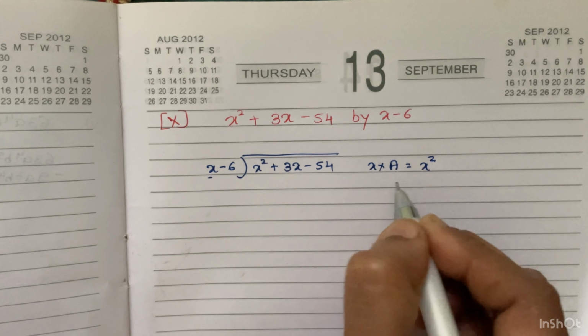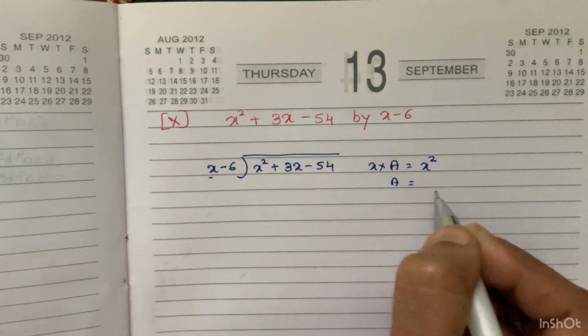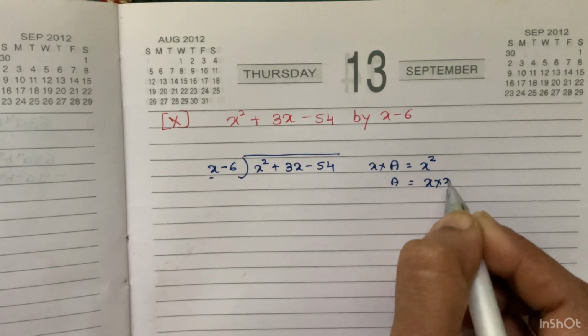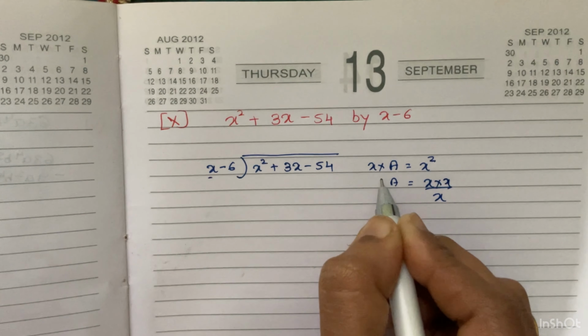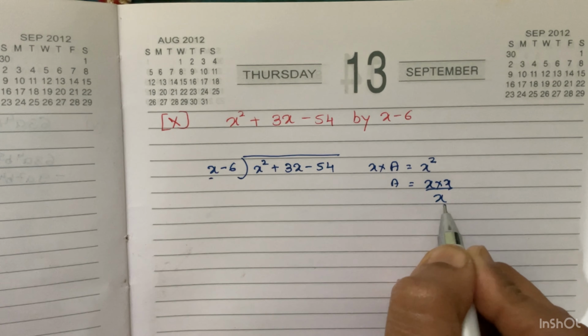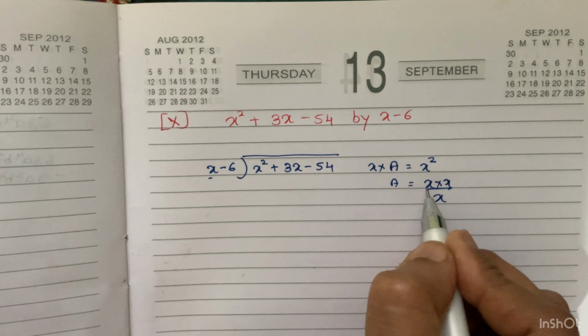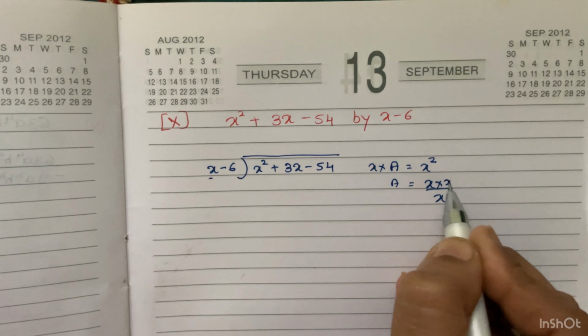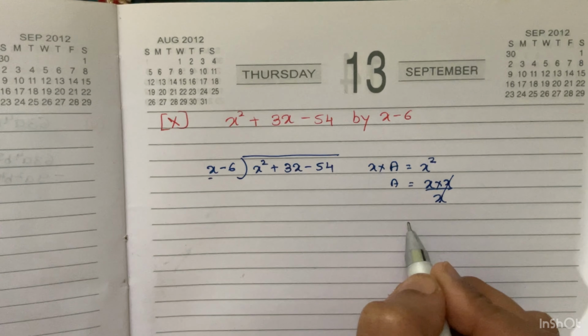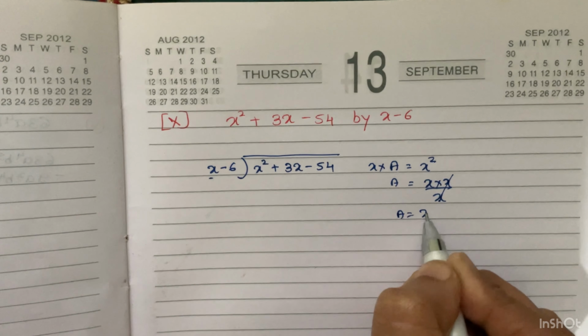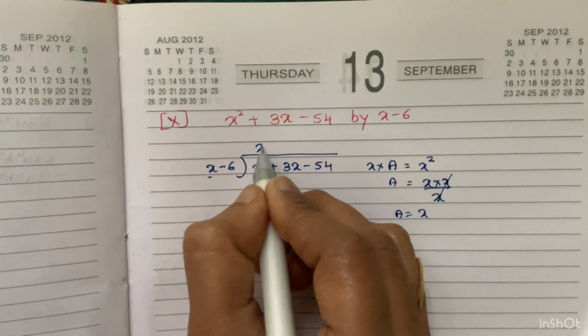Now to calculate this a, I'm sending this x to the right side. When I send it, it will become the denominator, because here it is multiplication, it comes in the division form. Now x square I have written as x into x, that is nothing but x square only. 1x and 1x get cancelled. So the value of a we got is x here. Now I'm going to write it in the quotient place.